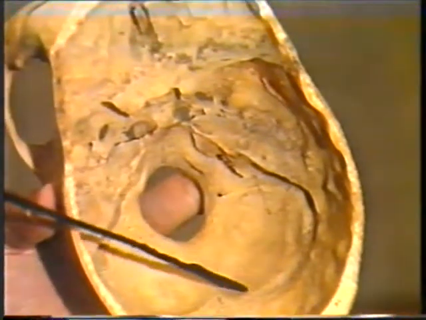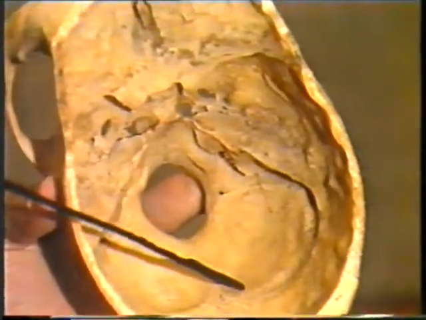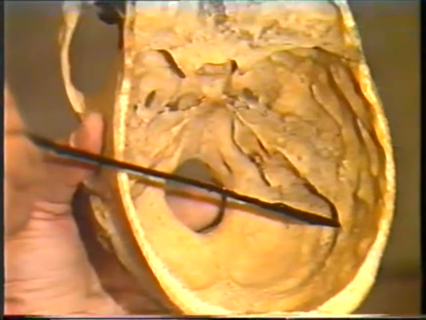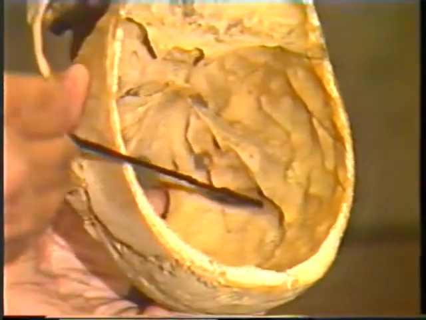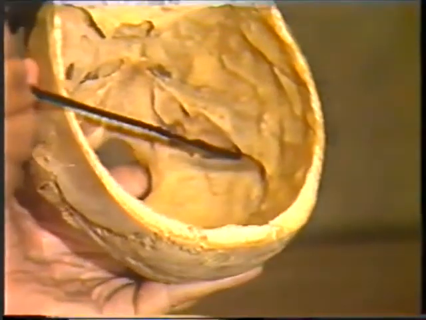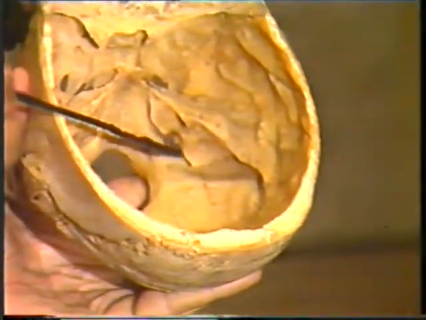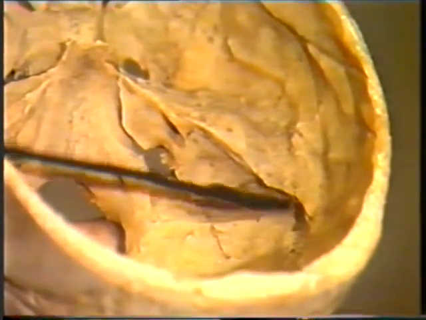The groove for the transverse sinus turns downwards, just behind the base of the petrous temporal, as the sigmoid groove. That lodges the sigmoid sinus, which ends at the jugular foramen to become the internal jugular vein. It is to be noted that the sigmoid sinus is a direct posterior relation to the mastoid antrum, which is a cavity communicating with the middle ear.